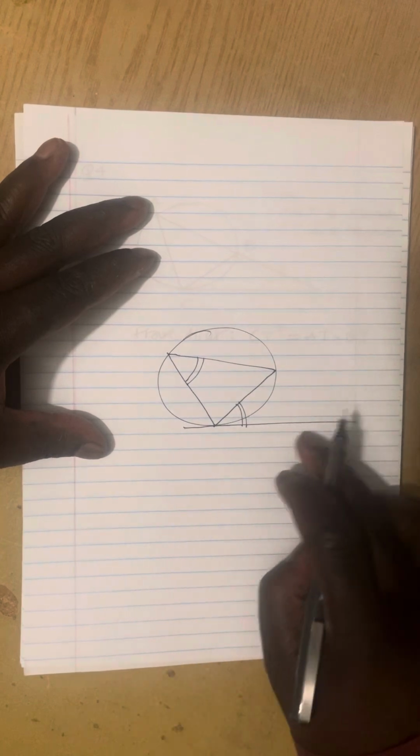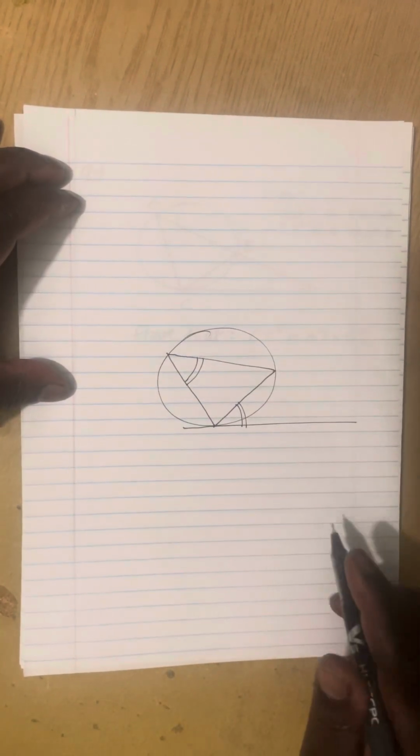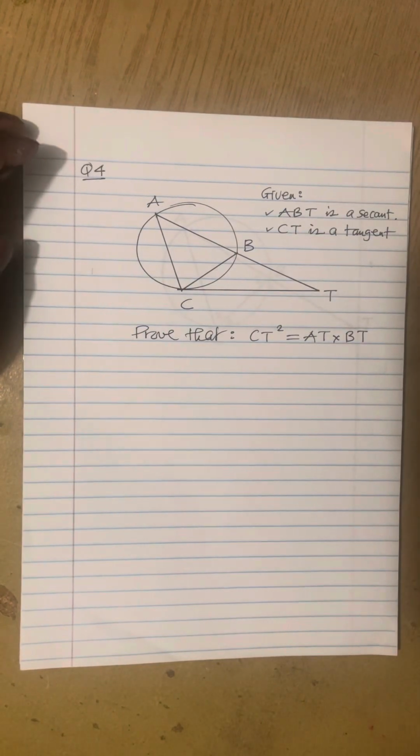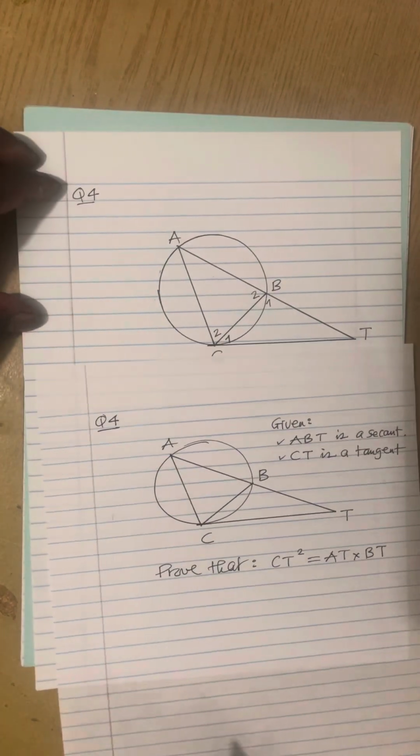The angle between the tangent and the chord is equal to the angle that the chord subtends at the circumference in the alternate segment. So that is called the tan-chord theorem. This is the theorem we're applying here. Now, let us see how we separate the 2 triangles.